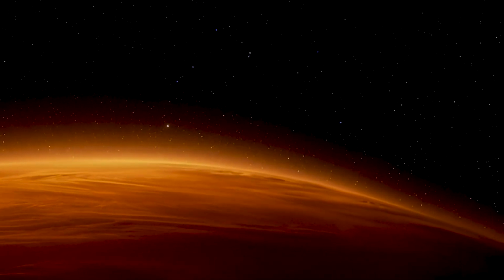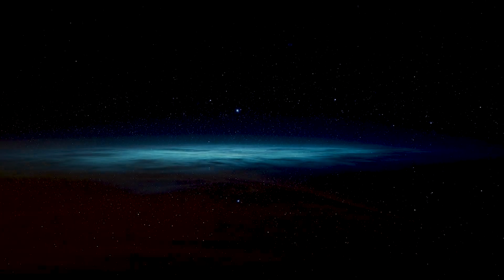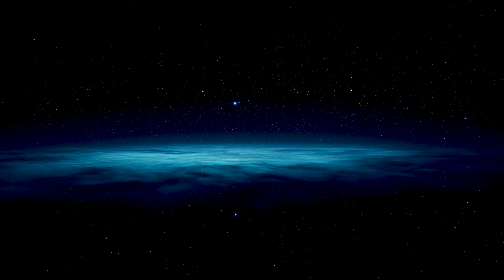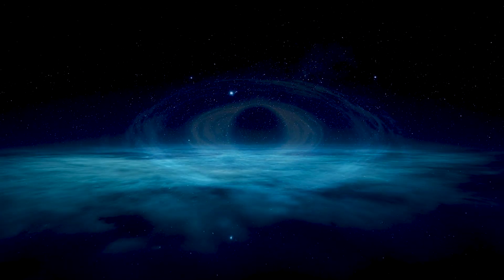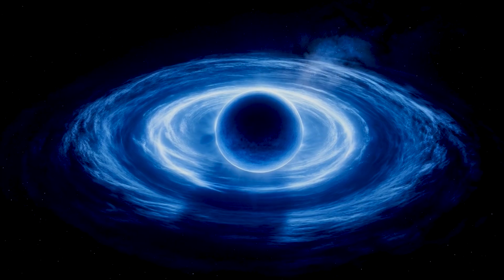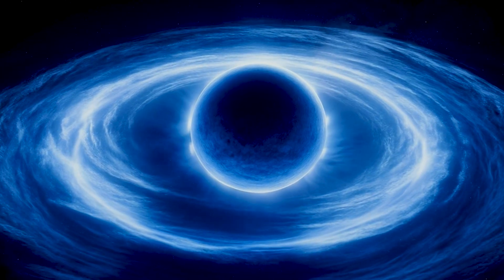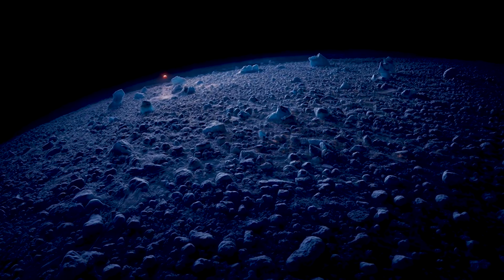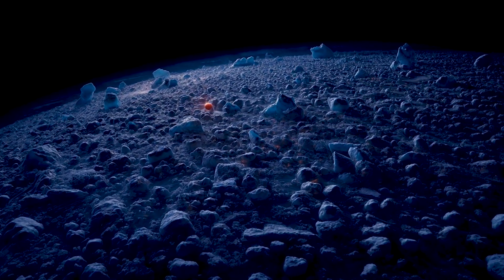OSIRIS-REx launched in September 2016, arrived at Bennu in December 2018, spent about 2 years studying and mapping the asteroid before attempting sample collection in October 2020, and returned a sample capsule to Earth in September 2023 containing 121.6 grams of material from Bennu's surface. Initial analysis of the material revealed dark, carbon-rich, hydrated material broadly similar in character to Ryugu's samples. Both asteroids appear to be fragments of ancient carbonaceous parent bodies that experienced significant aqueous alteration. Detailed analysis of the Bennu samples has been ongoing since return, with results being published over several years.